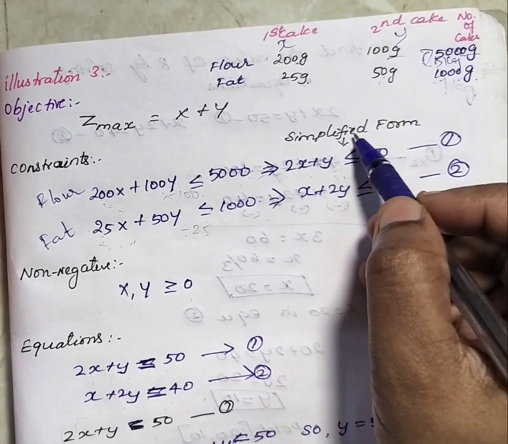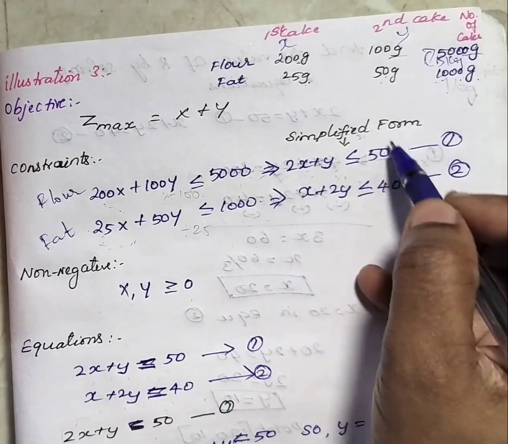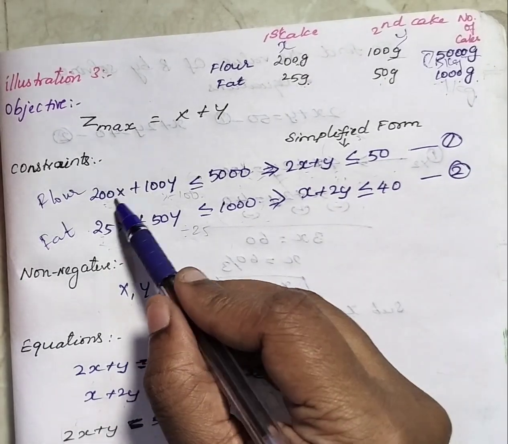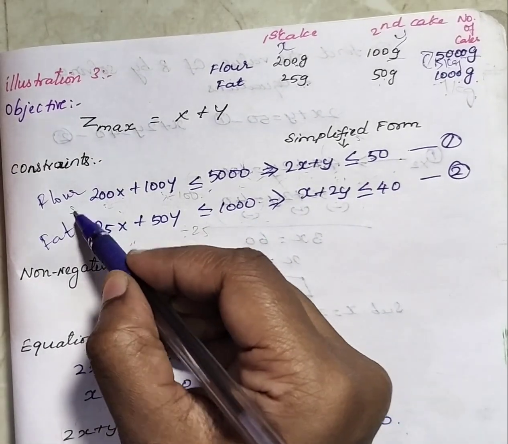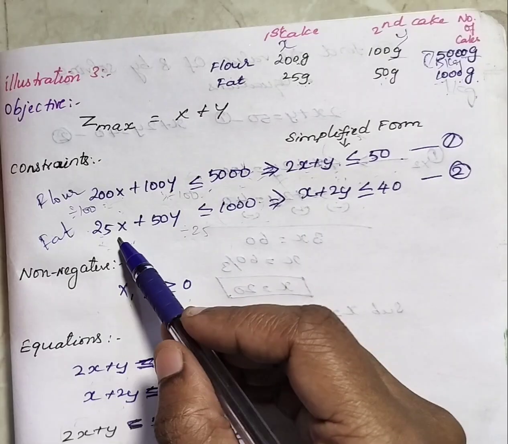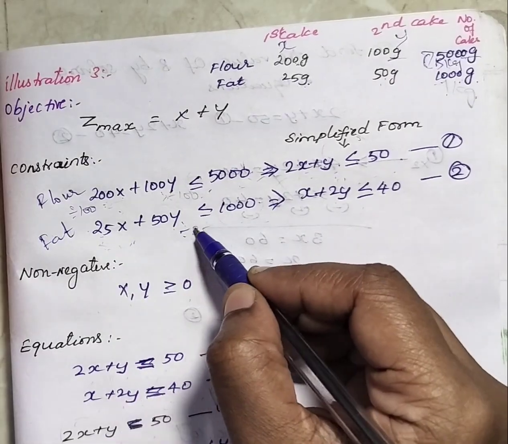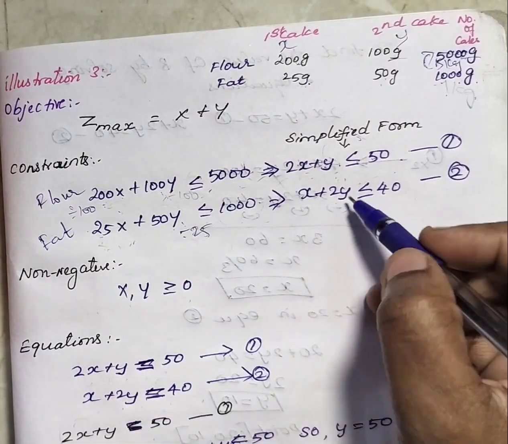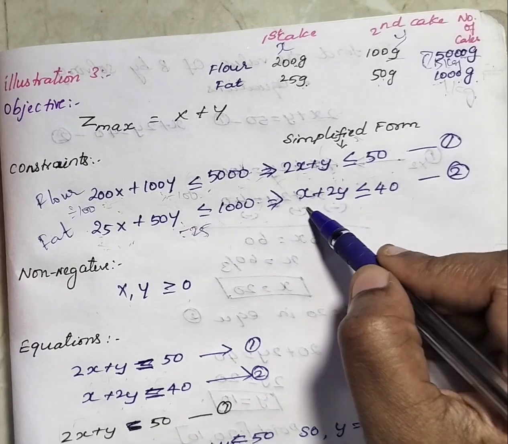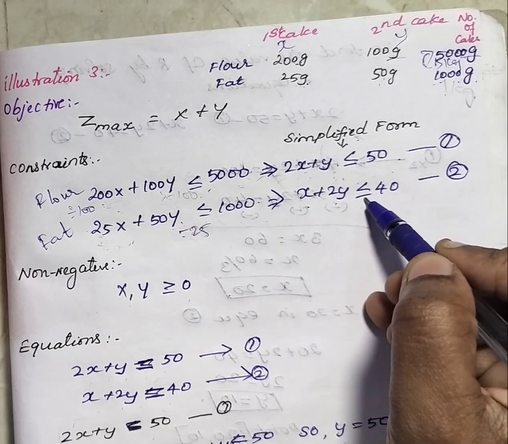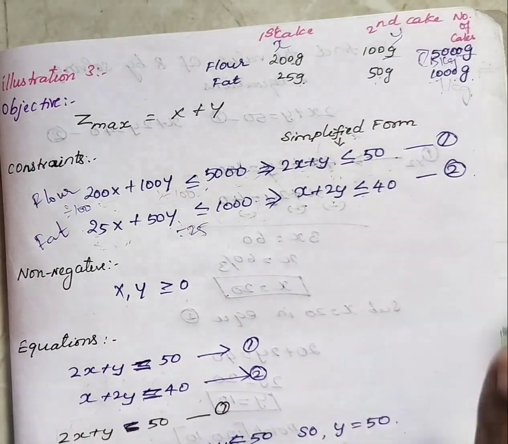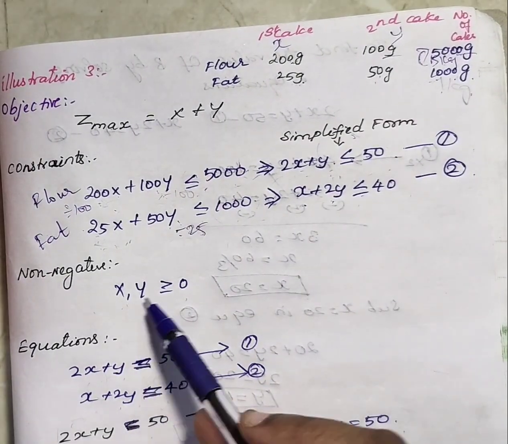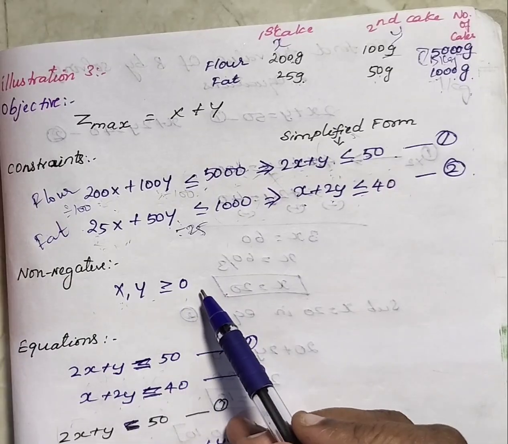Just simplify it. I have written the simplified form, 2x plus y less than or equal to 50; I just divided by 100. Like that, divide by 25 here for simplification, x plus 2y is less than or equal to 40. This is our second equation. So the equations are formed. And for the non-negative factors, as I already said, x and y should be greater than or equal to 0.